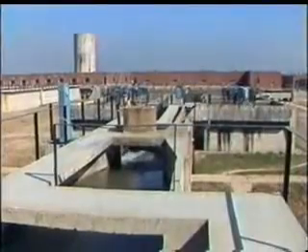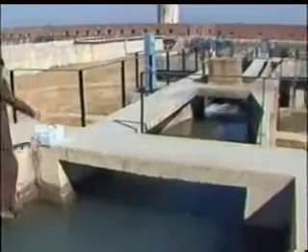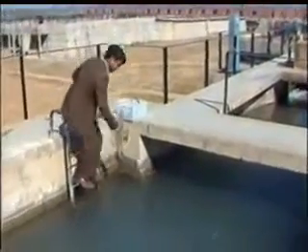For efficient working of the treatment plant, samples are taken at various stages of treatment.